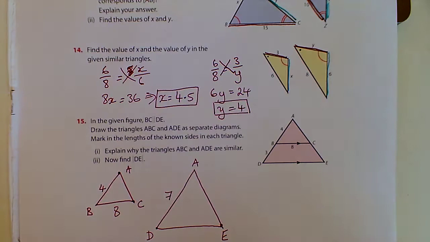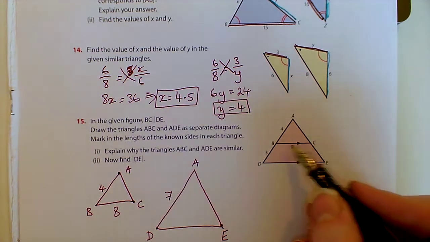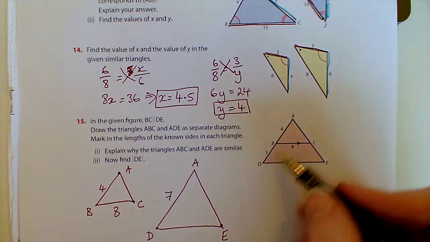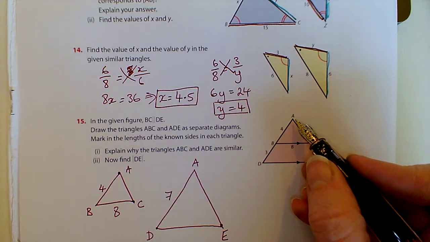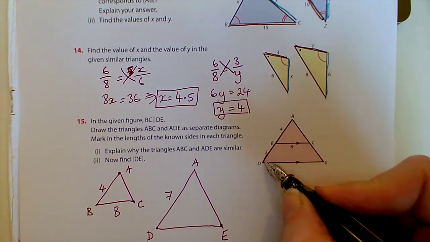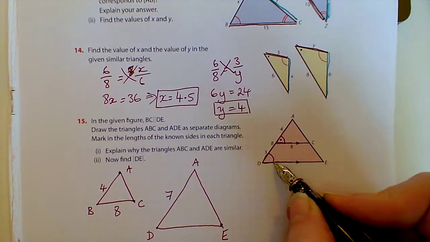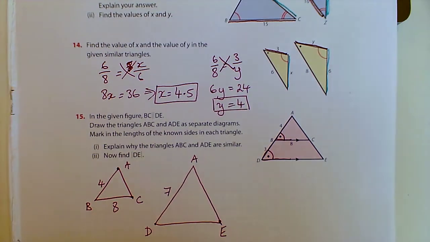Now they've told us that they're similar. When they say explain why they're similar, we know that they should be similar. Why? Okay, remember our parallel lines and transversals give us an F shape. Can you see this upside down F shape here? And in there, that means that these angles are the same value.